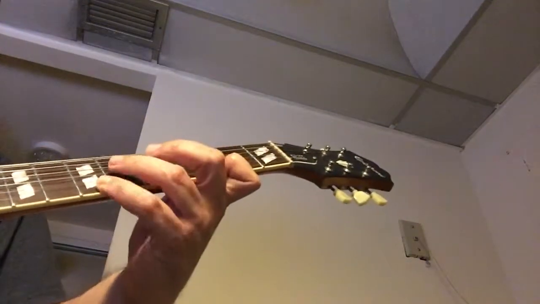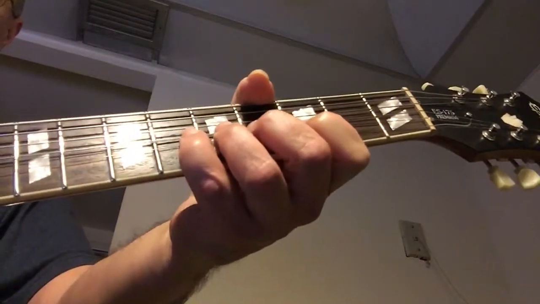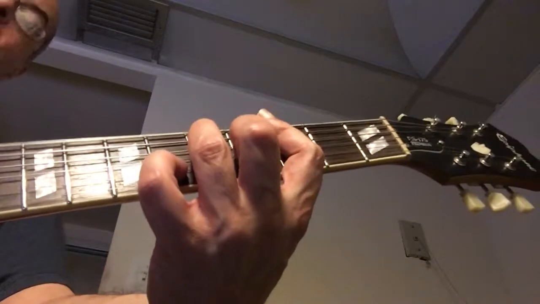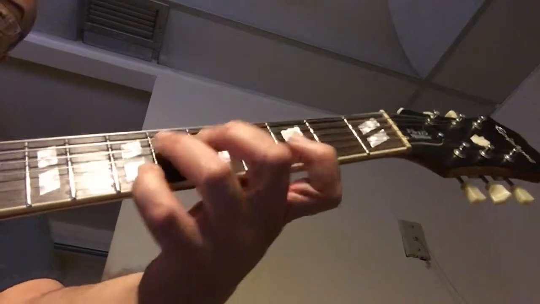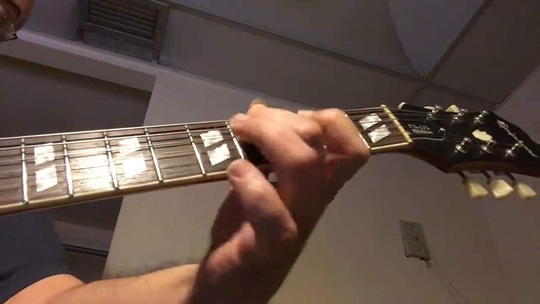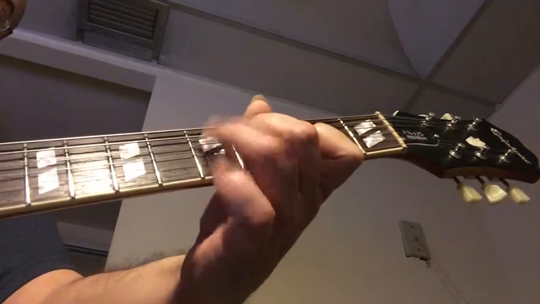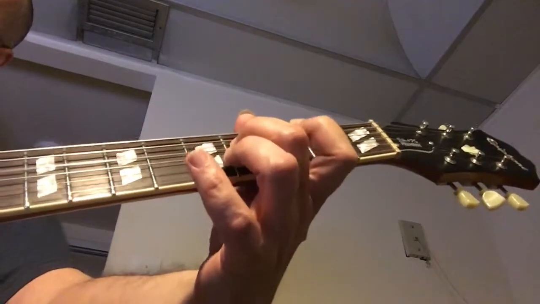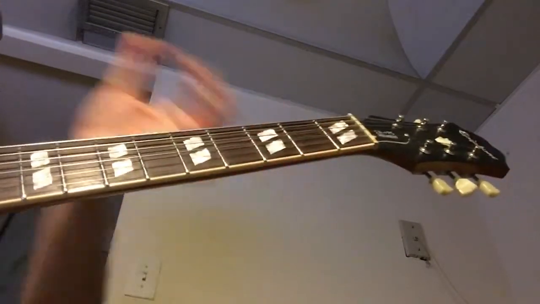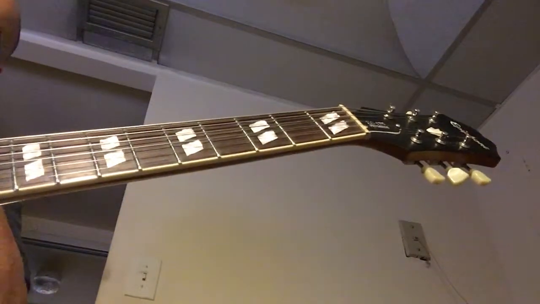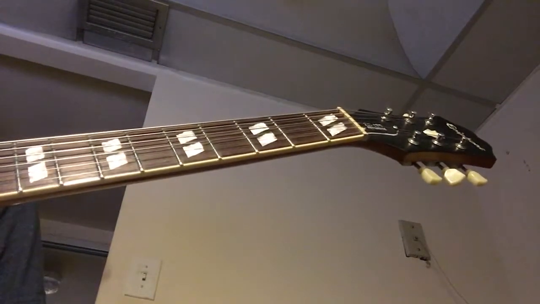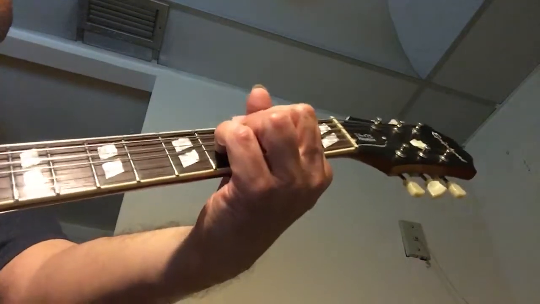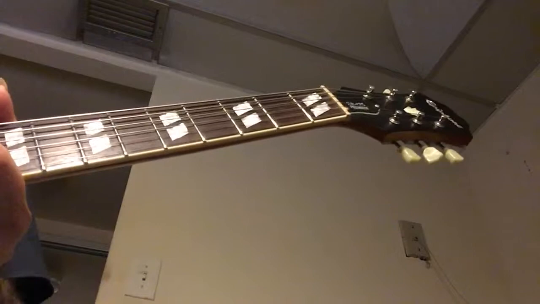1, 3, right? 1, 7 passing tone moving to the dominant 7, right? There again, 1, 7 passing tone, flat 7. So the passing tones are interesting as well, because then we can take more of a Charlie Christian type approach, which B.B. King used to do quite frequently.